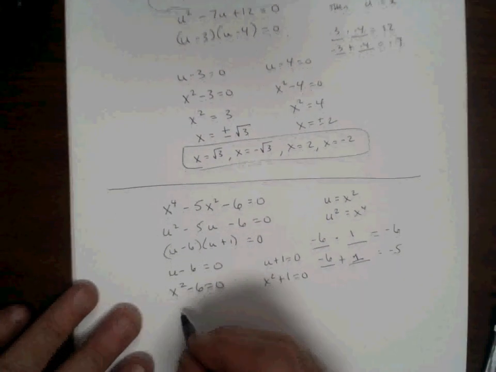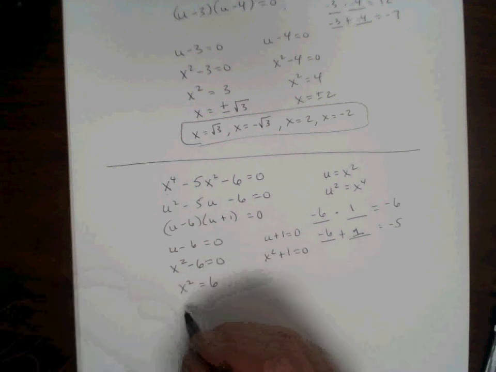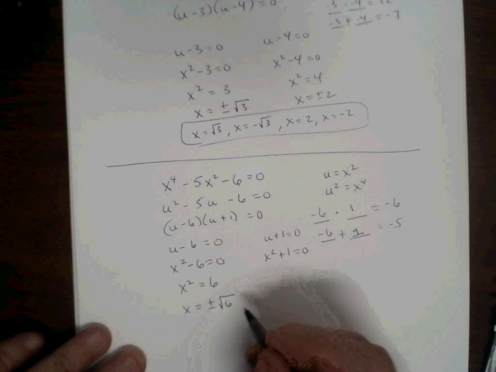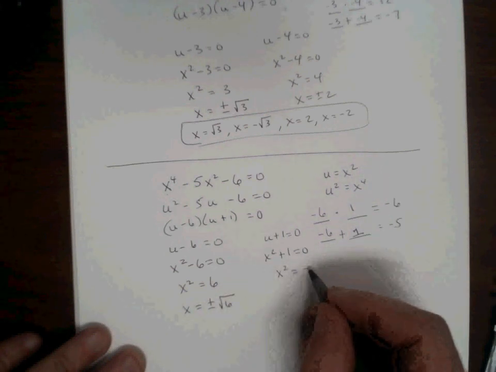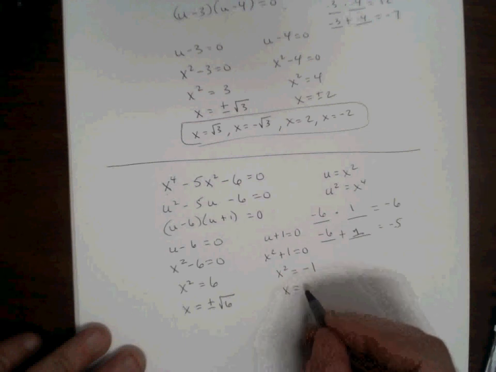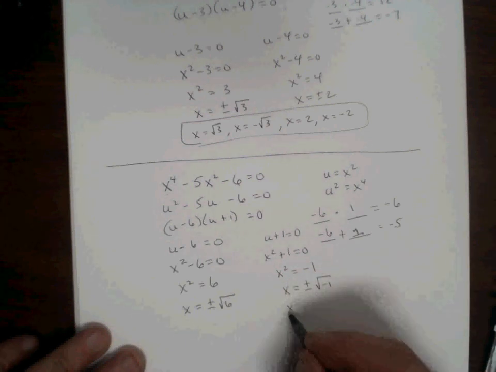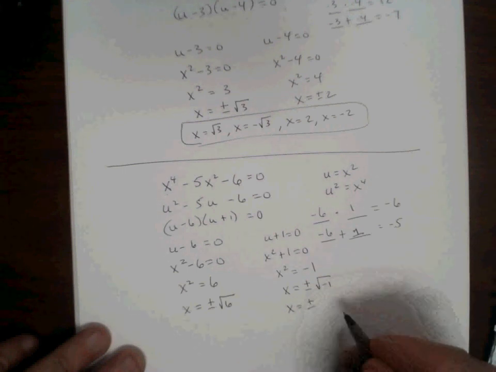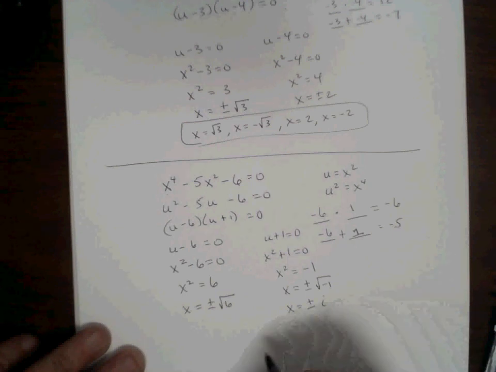Solve these equations, and we get x squared equals 6 when we add 6 to both sides. Take the square root to get x equals plus or minus the square root of 6. Subtract 1 from both sides and get x squared equals negative 1. Take the square root of both sides to solve. We get plus or minus the square root of negative 1. We don't leave this with a negative under the square root. The square root of negative 1 is just i, the imaginary unit.